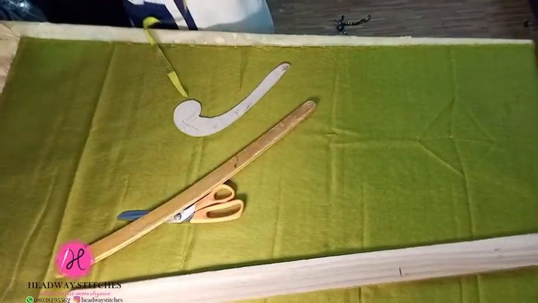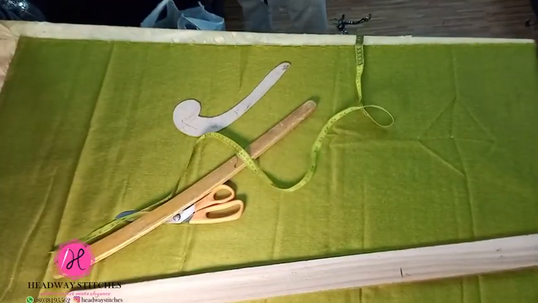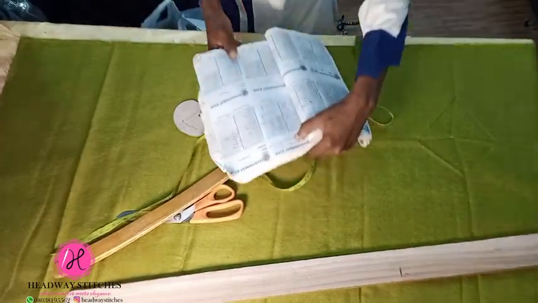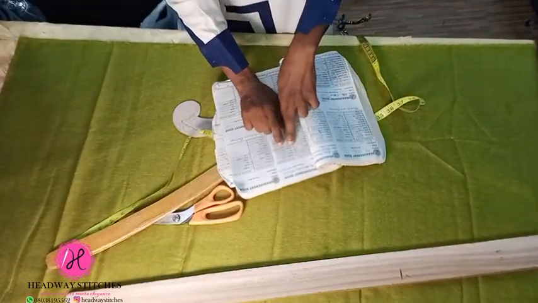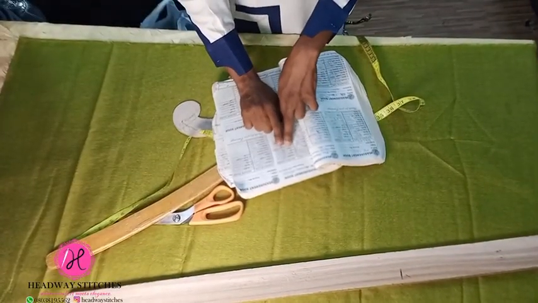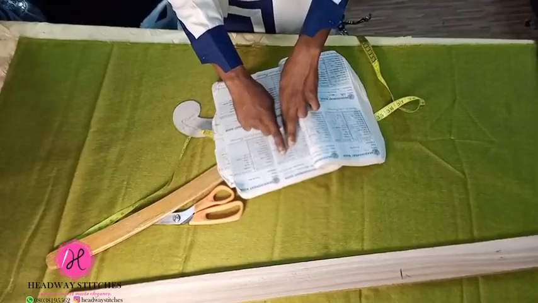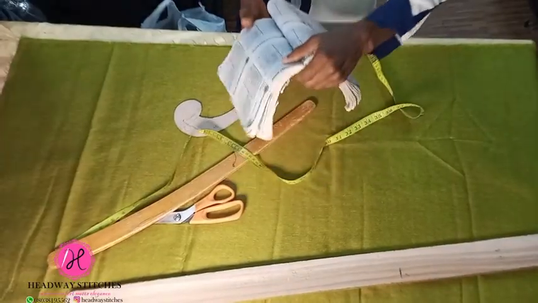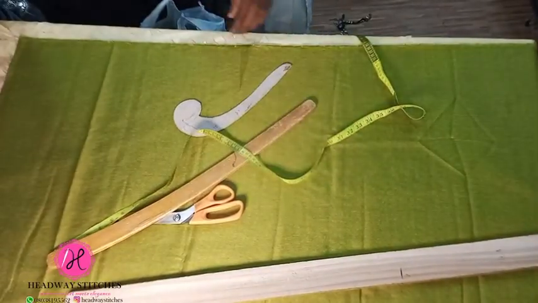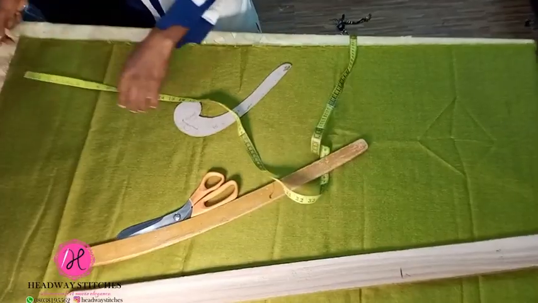So the first thing you are going to do, I have the client measurement. My client measurement, I have the thigh measurement to be 27. That's the thigh measurement. And I have the length of my client to be 38. So the first thing we are going to do is just to measure your folding allowance.